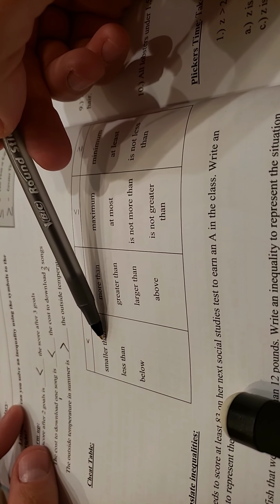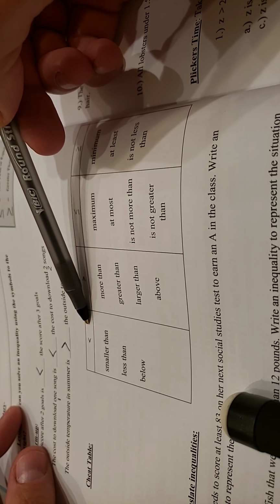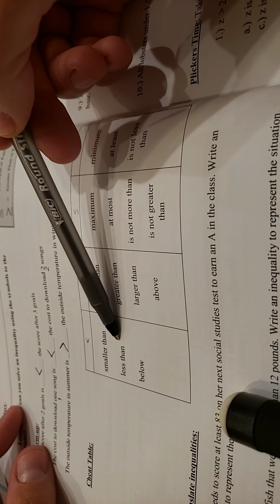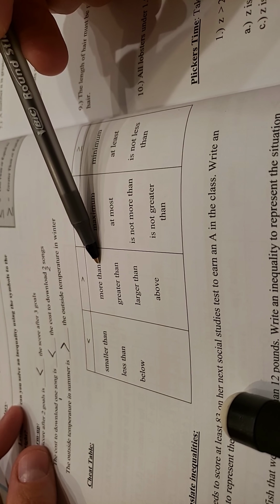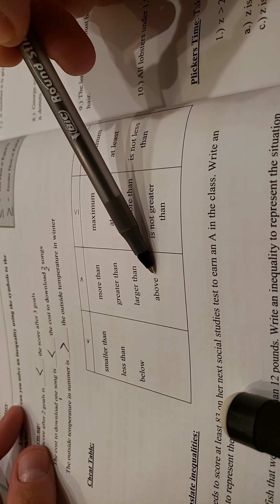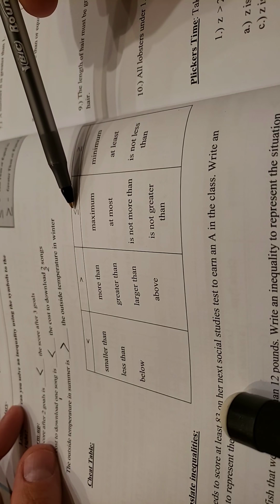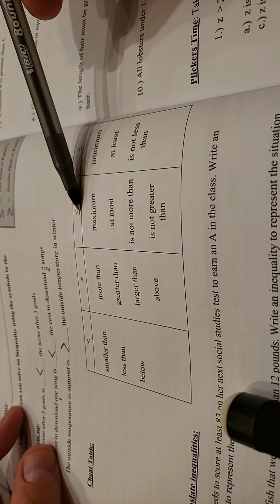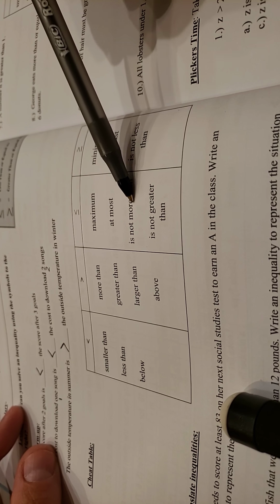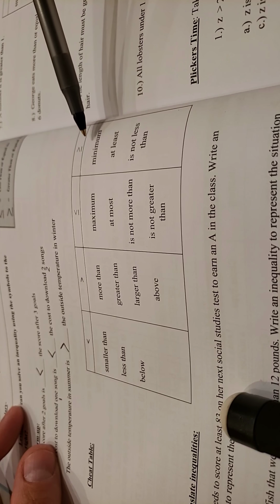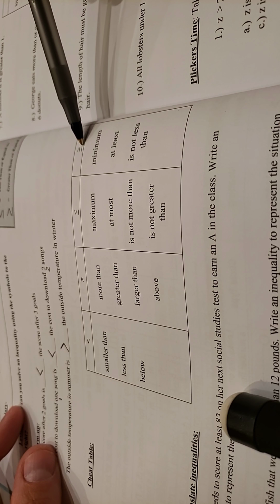So I've created a cheat table, and I've included it in your books. We have some familiar phrases for this inequality symbol: smaller than, less than, below. We've got some for this greater than: more than, greater than, larger than, or above. And then we've got some new ones. We've got this little less than or equal to symbol. We can see words like maximum, at most, is not more than, is not greater than. And the last one, greater than or equal to, you might see words like minimum, at least, and is not less than.